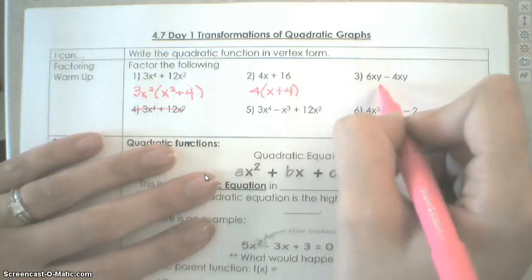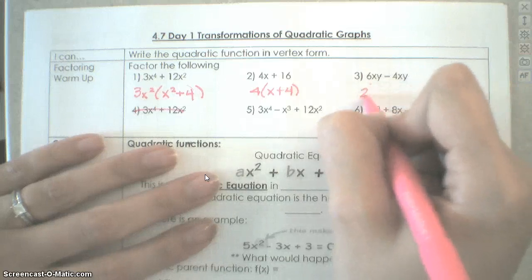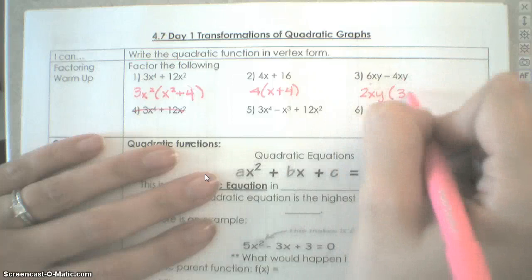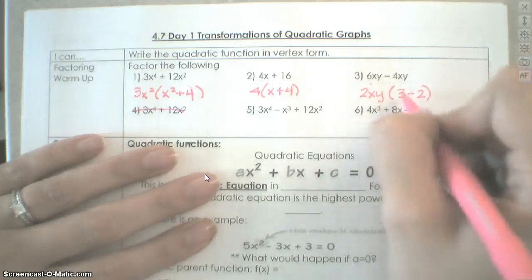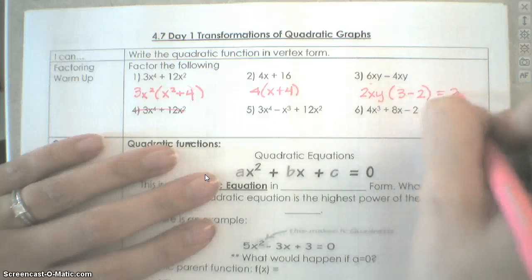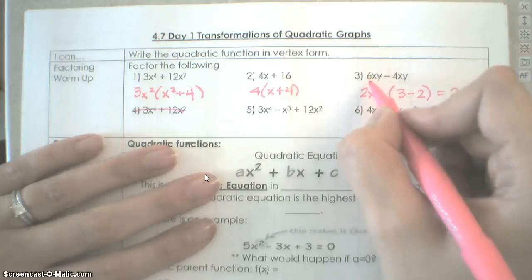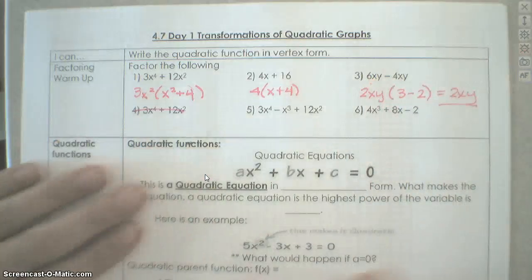On this next one, what can you pull out of each of those? Well, you can divide out a 2xy. So you wind up with a 3. You wind up with a 2, and simplify again. 3 minus 2 is 1, and 1 times this is just this. And if you notice, these are both like terms, so technically you could just take 6 minus 4 and keep the xy, and you get 2xy.